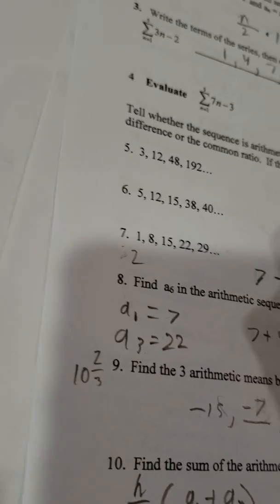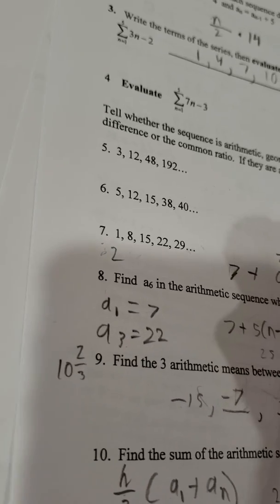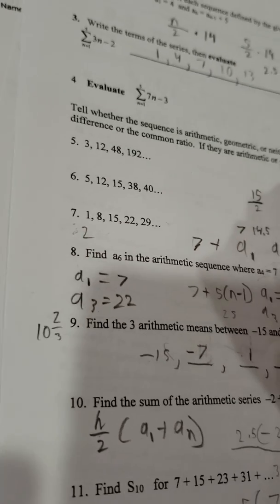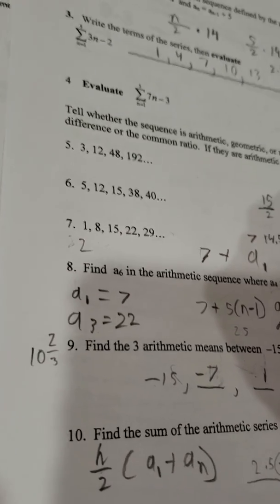15 divided by 2 is 7.5. So that's 14.5 as a sub 2.